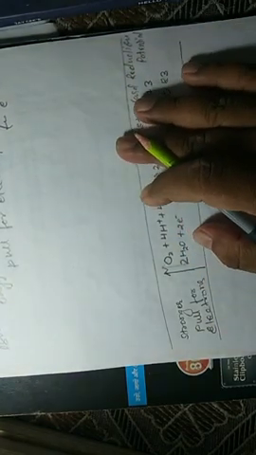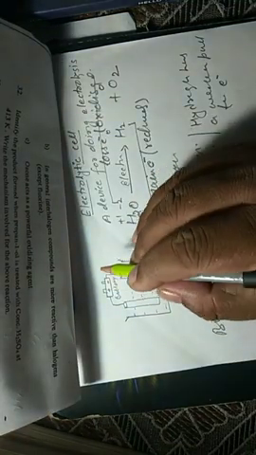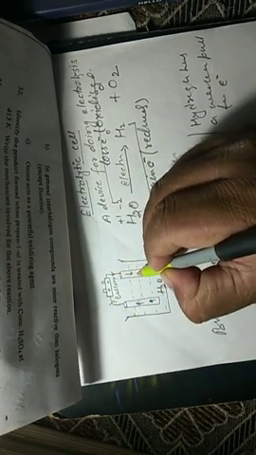Now we need the opposite. Then how does it happen? We apply a battery. When we apply battery, then flow of electron goes in this way.